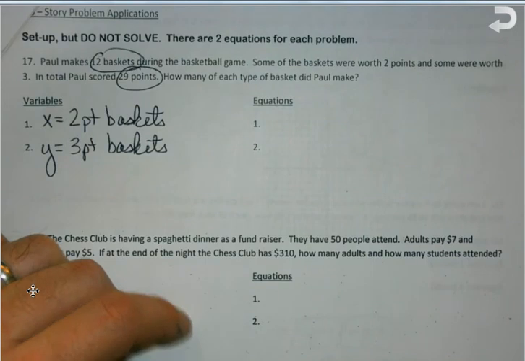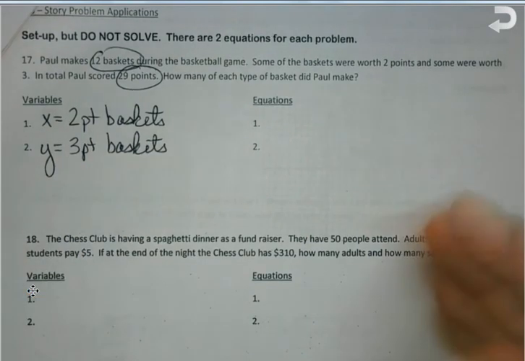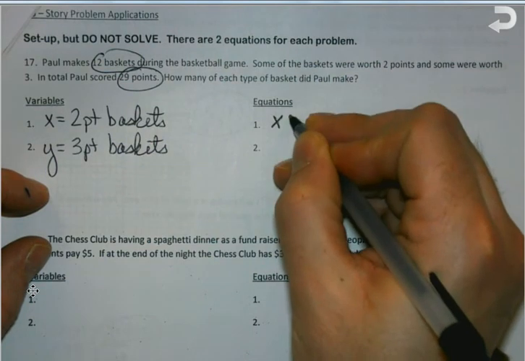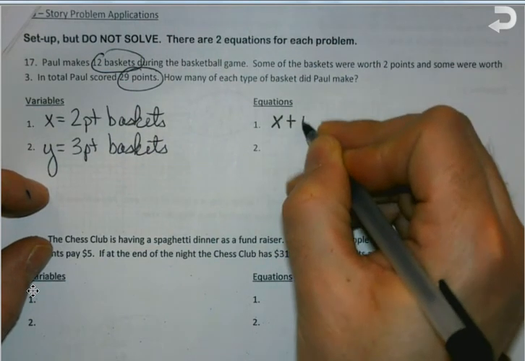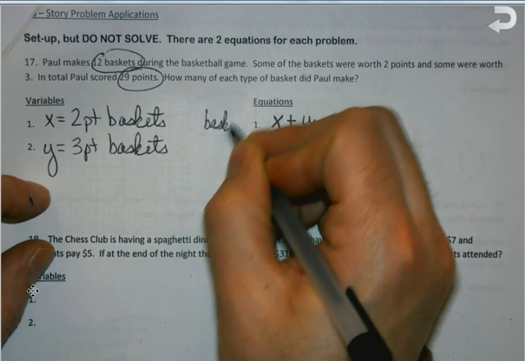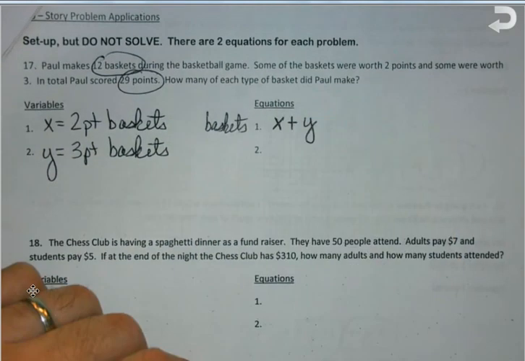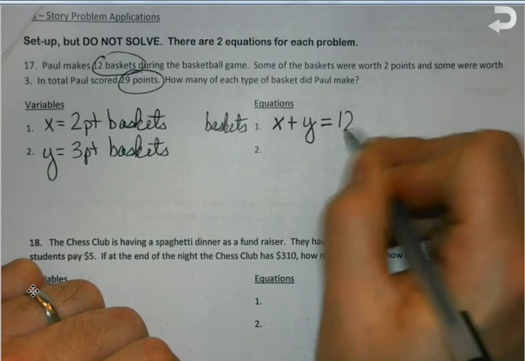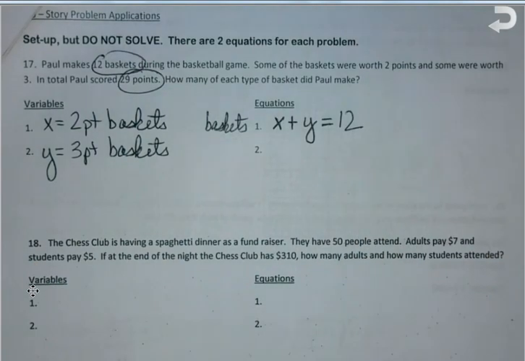So, my first one goes back to, well, my number of 2-point baskets, plus my number of 3-point baskets. So this is kind of my baskets equation. How many baskets did I make? 12. Okay, so my first equation is nothing but number of 2-point baskets, number of 3-point baskets, and the total.